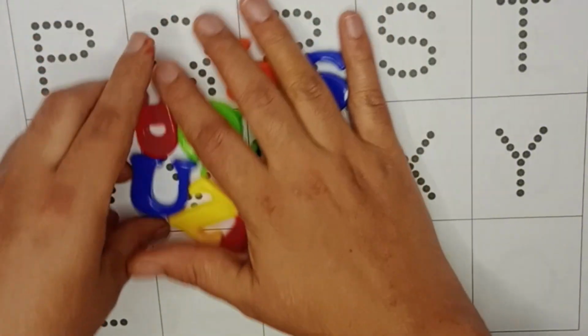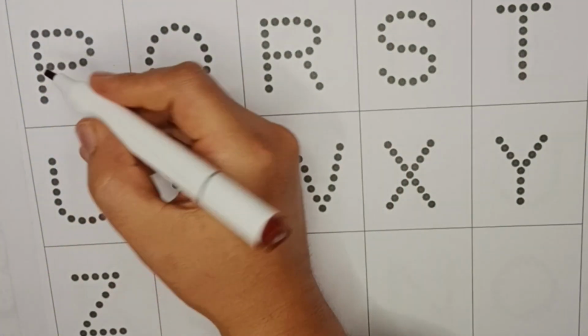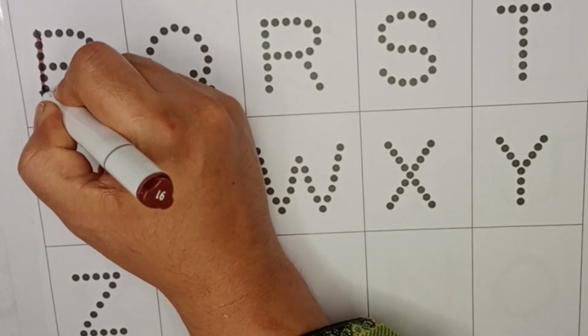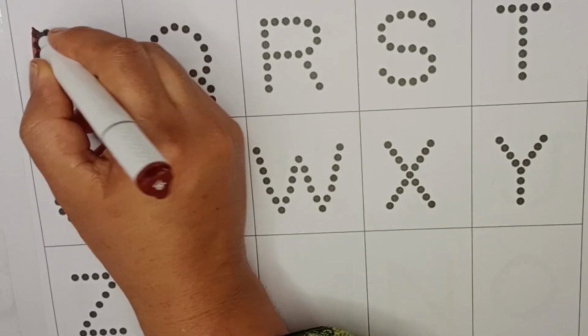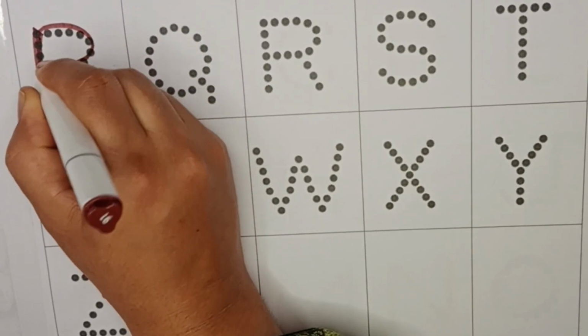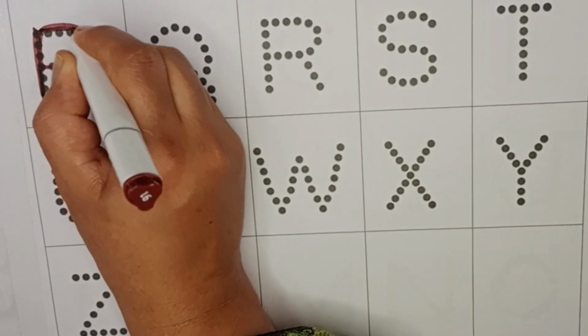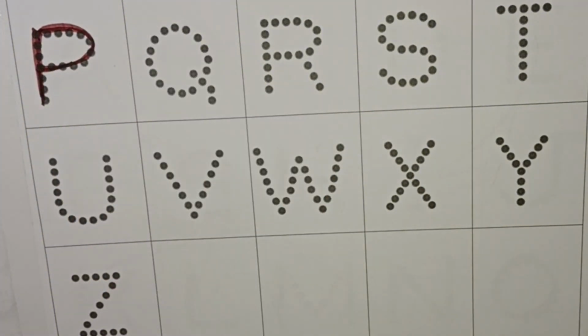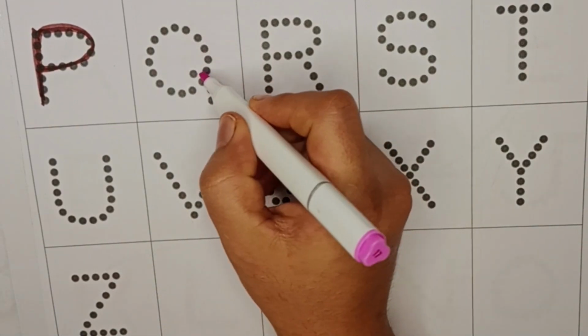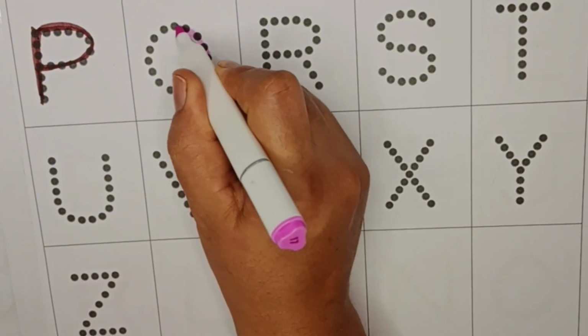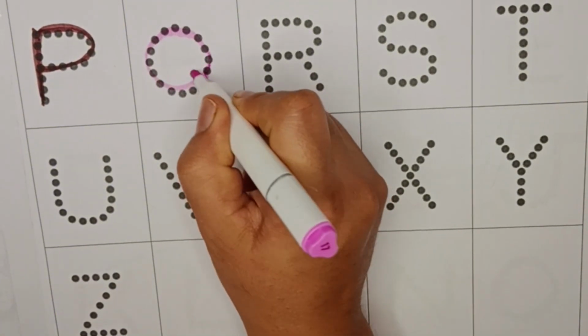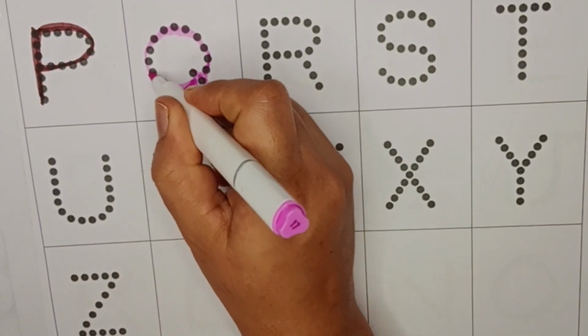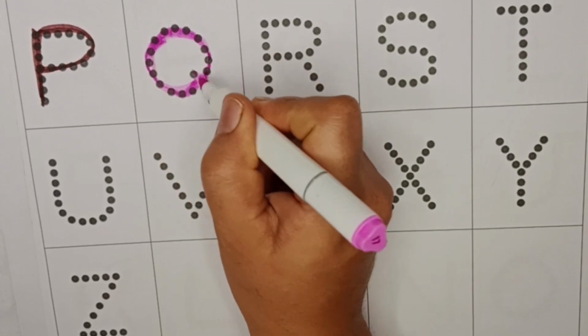And now we write all alphabets. P. P is for parrot and the color is brown. Q. Q is for coin and the color is pink.